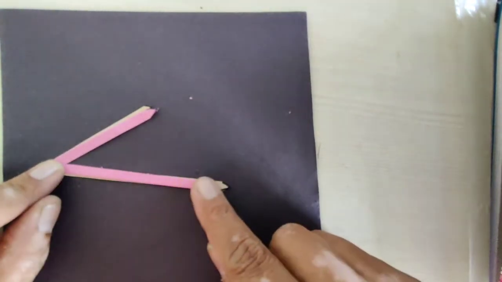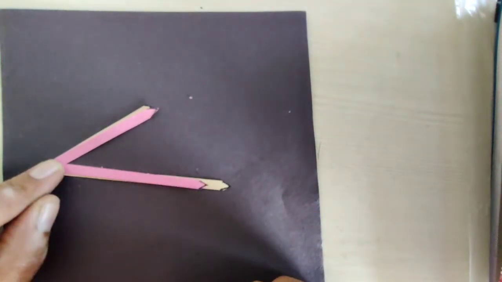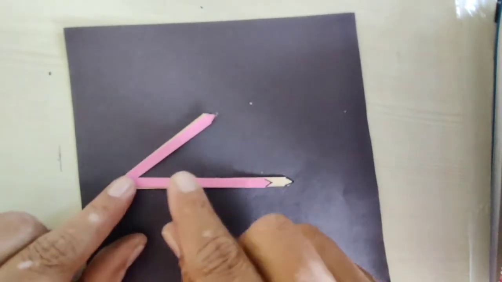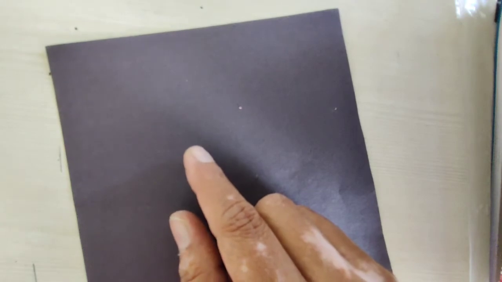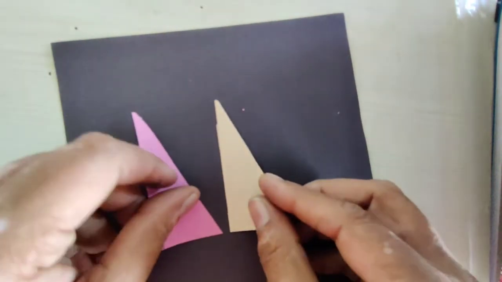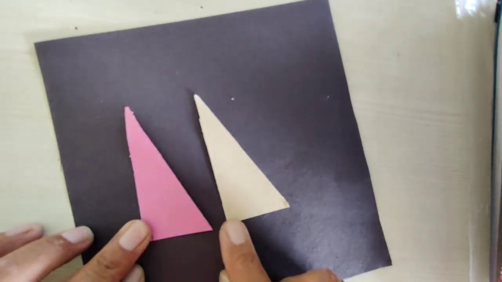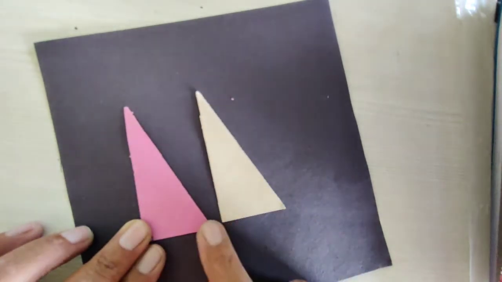But suppose one more side is joined here, what will it form? Correct. It will form a triangle. Now let me show you the triangles. Look at these triangles. Okay, 90 degree, 90 degree. This is also acute, acute. This is also acute, acute.